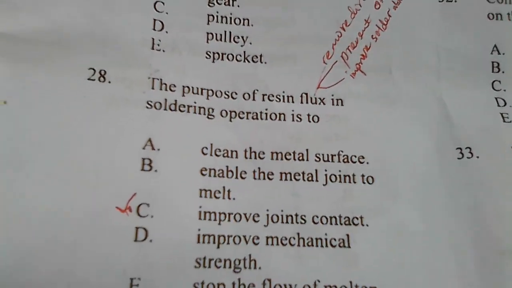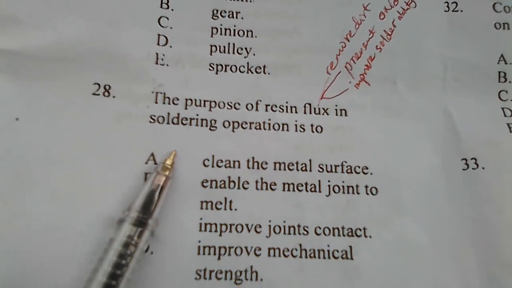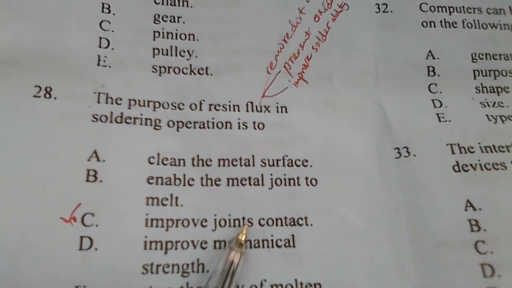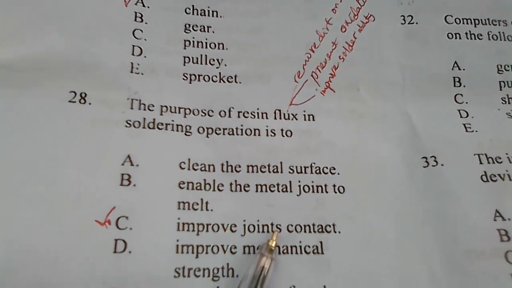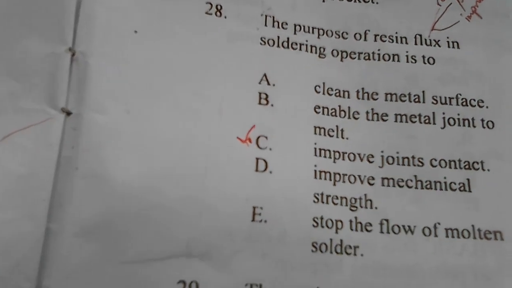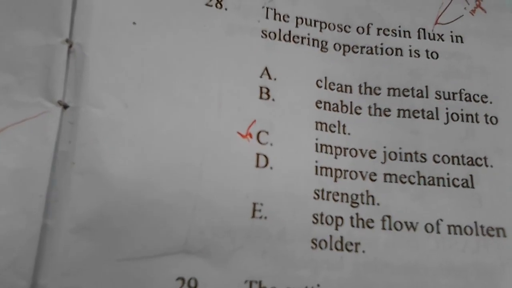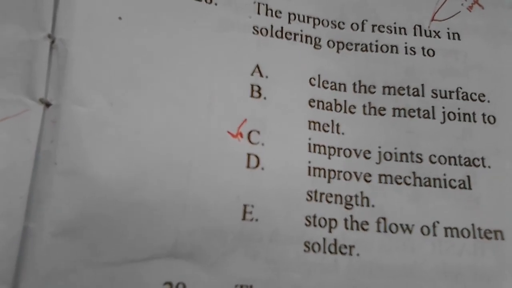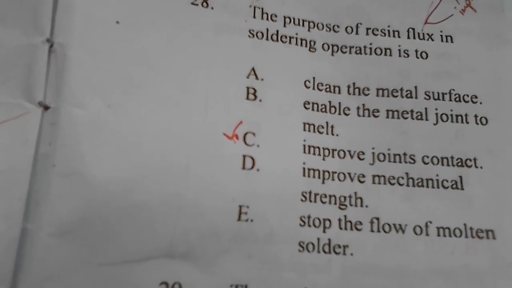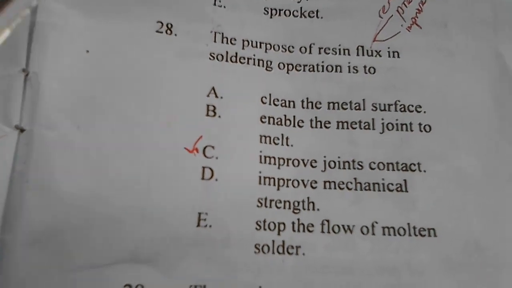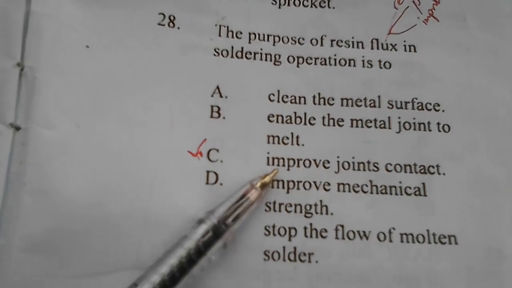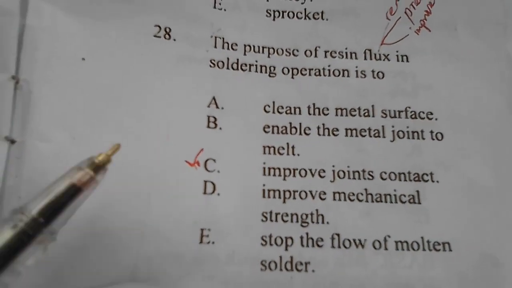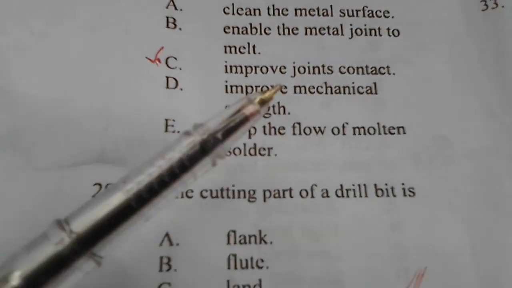Question 28. The purpose of resin flux in soldering operation is to improve joint contact. It can also remove dirt or oxide from the solder surface. It can prevent oxidation. It can improve solderability. But when we read the options here, the best option here is to improve joint contact. So our option for question 28 is option C.